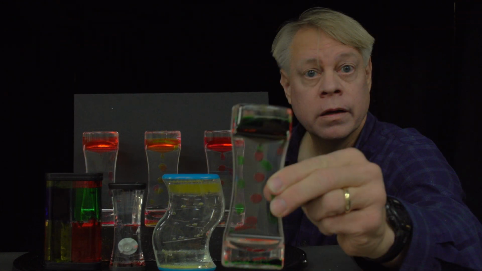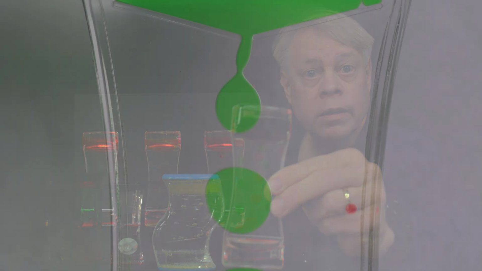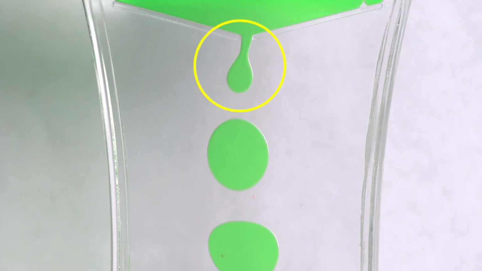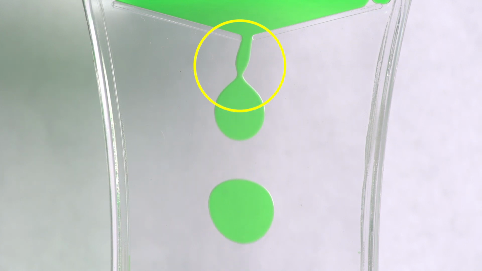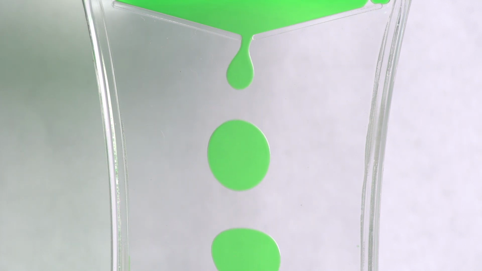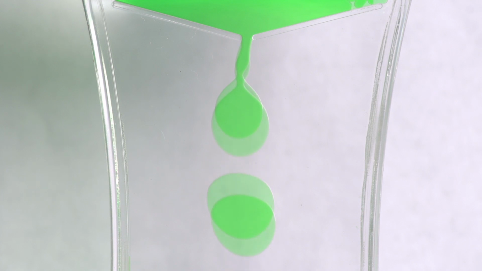It clearly shows the essentials of drop formation. A narrow stream of liquid called a jet flows from the opening and then becomes circular as it flows toward the bottom of the toy. This circle breaks off to form a droplet. As you can see here, the droplets are typically the same size.